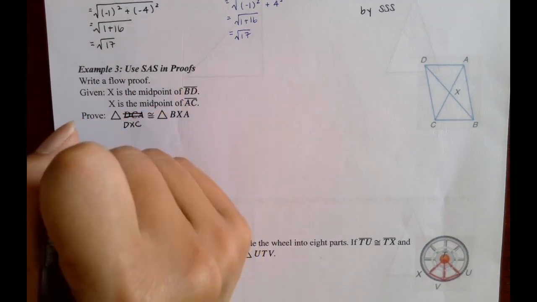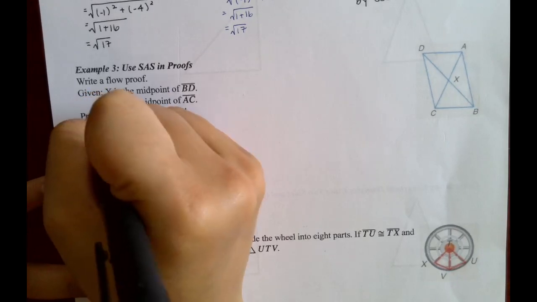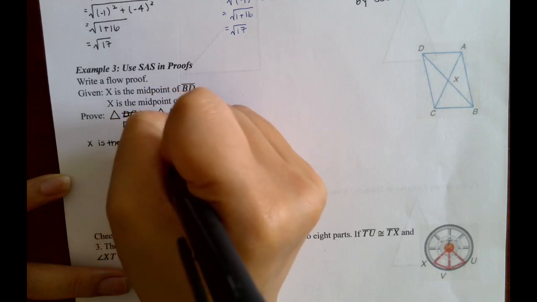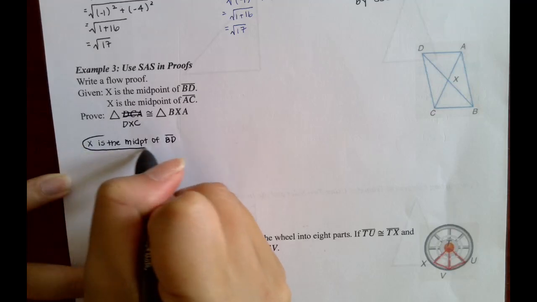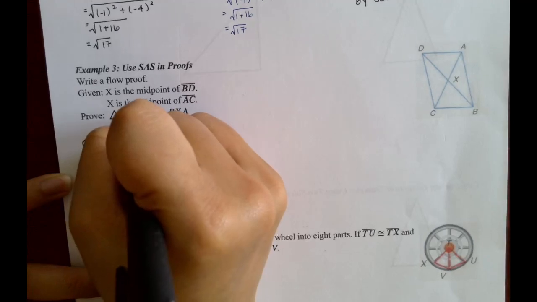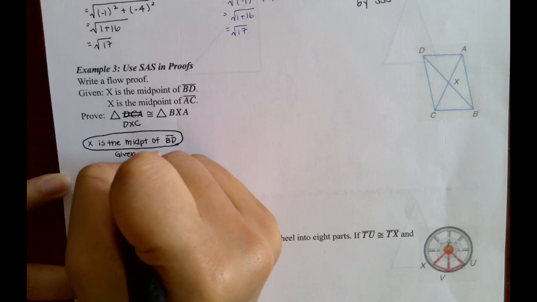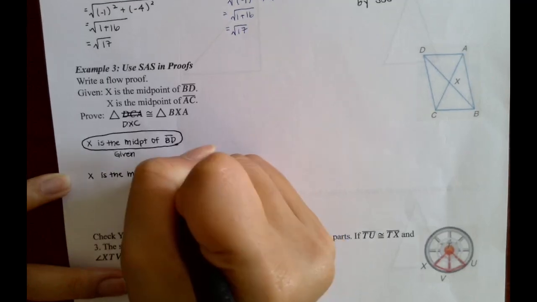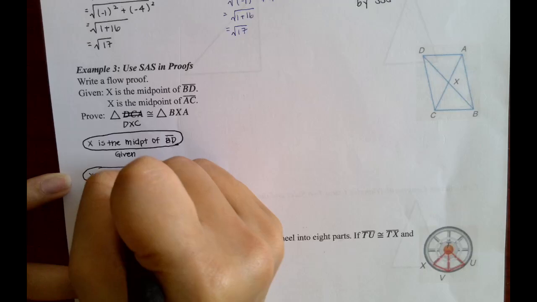So first thing we know is that X is the midpoint of DB. So point X is the midpoint of BD. Okay. So we're going to put that in like a little bubble. Okay. And we're going to write the reason why, and that's because that was given to us. Okay. Another thing we know is that X is the midpoint of segment AC. Okay. I'm going to put that also in a bubble. Reason I can state that is that was given.